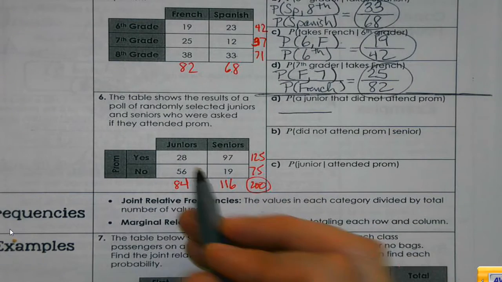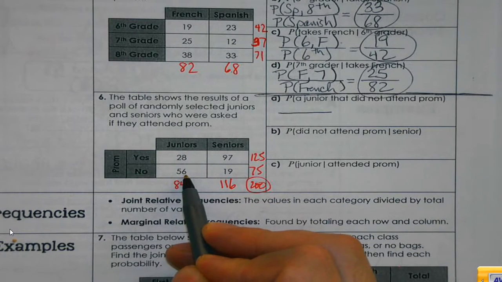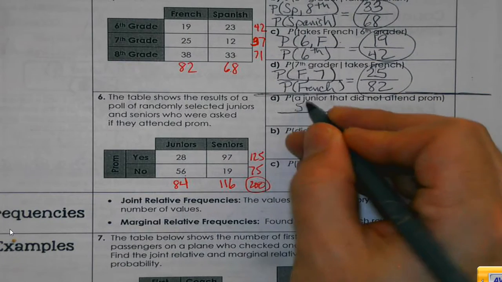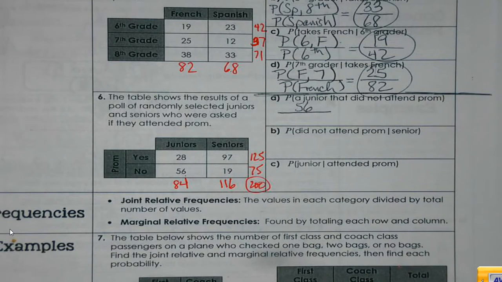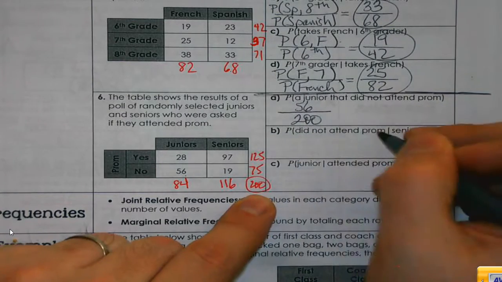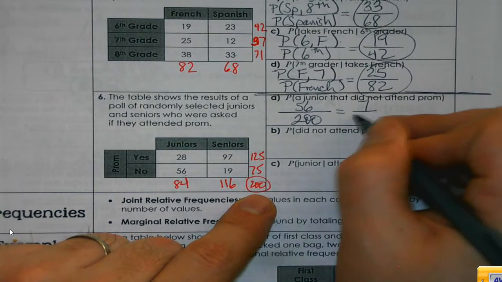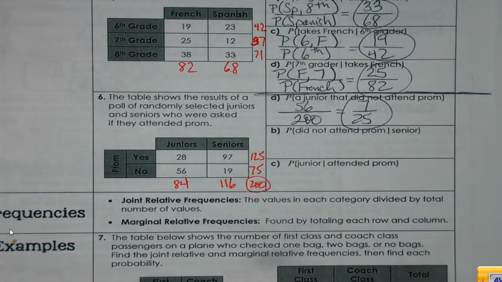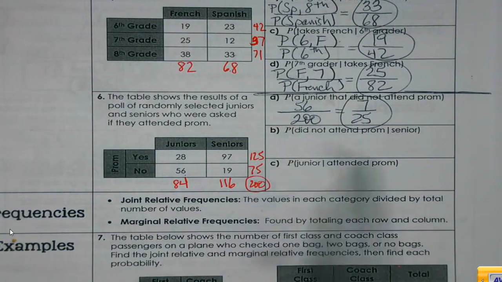So junior, no, 56. Out of the grand total, there's no narrowing this down. And I figured out there's 200 total. So that would be my fraction. And again, if I do my math, enter, that's better, but it's not perfect. You're still showing me what you know if you get the 56 over 200.